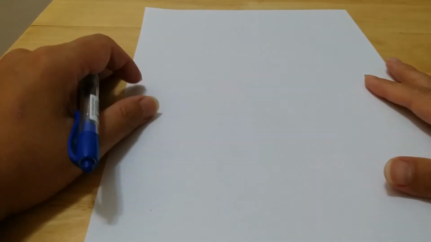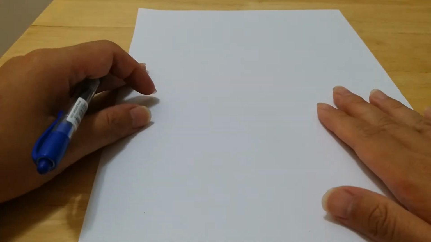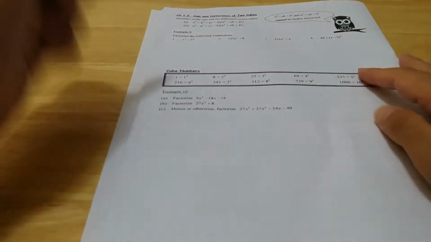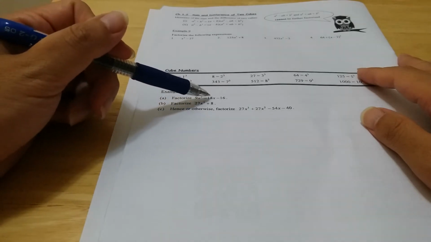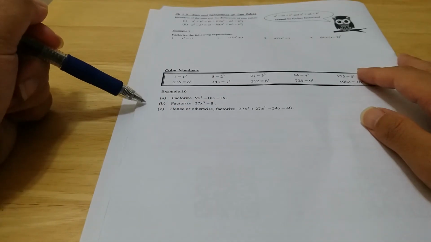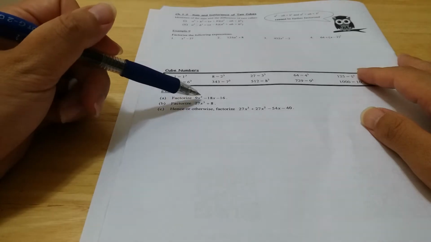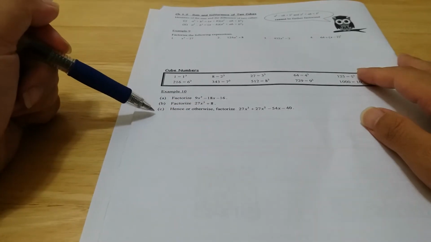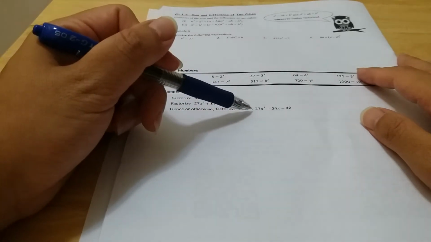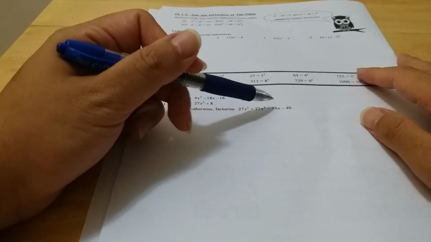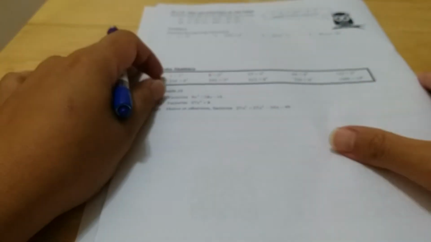Okay, now I will take the video for you to talk about Example 10 in the lesson on page 12. On page 12, that is this one. Example 10. A. Factorize 9x squared minus 18x minus 16. B. Factorize 27x cubed plus 8. C. Hence or otherwise, factorize 27x cubed plus 27x squared minus 54x minus 40.